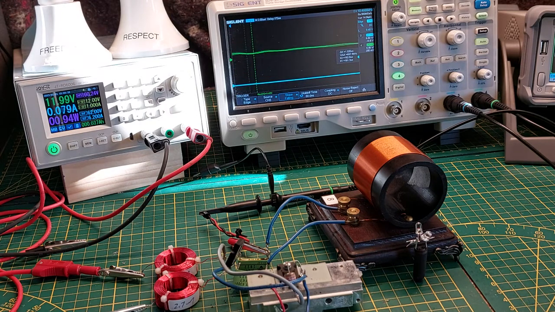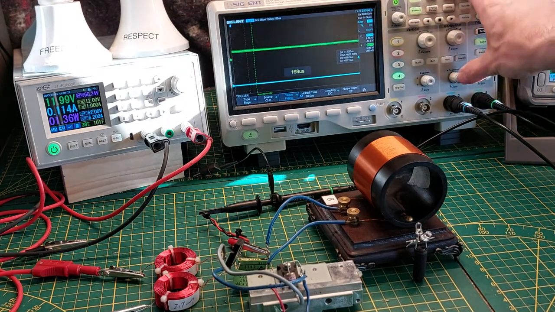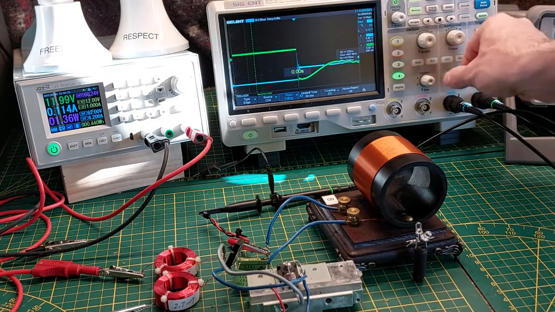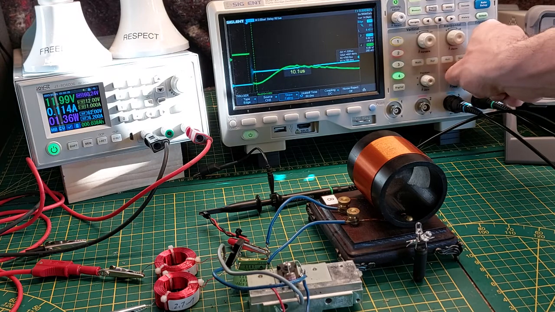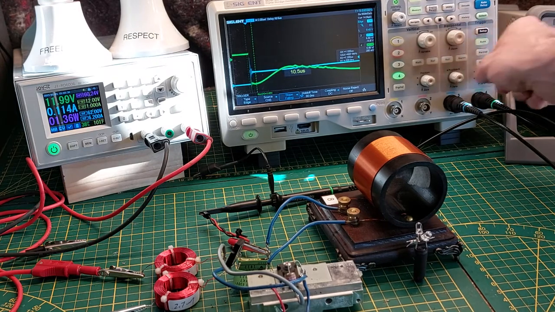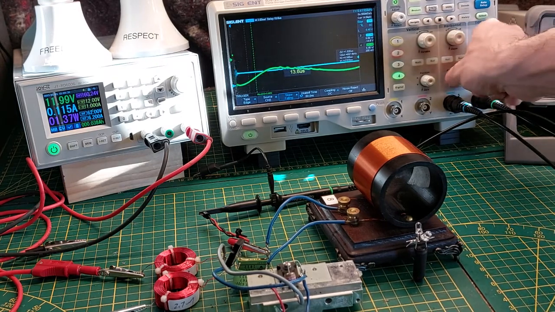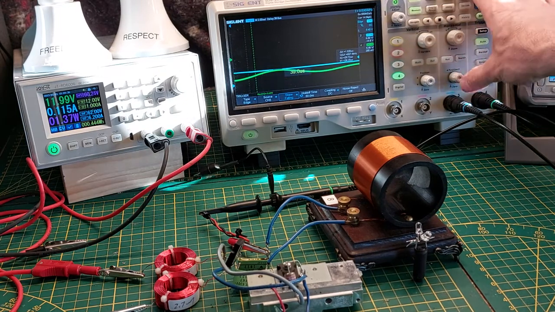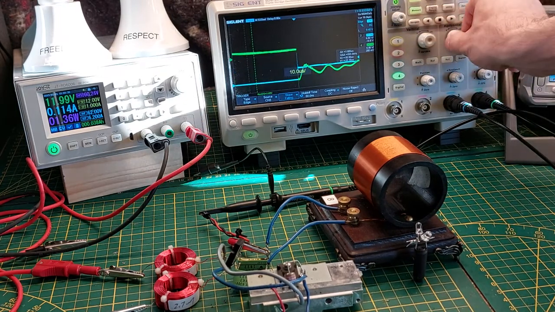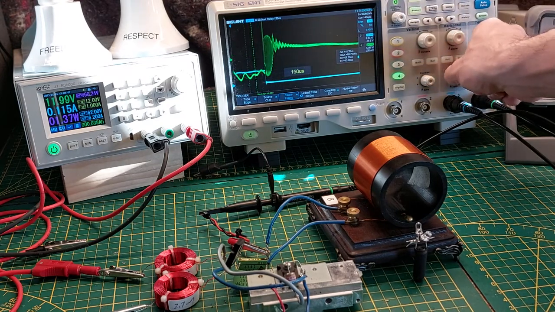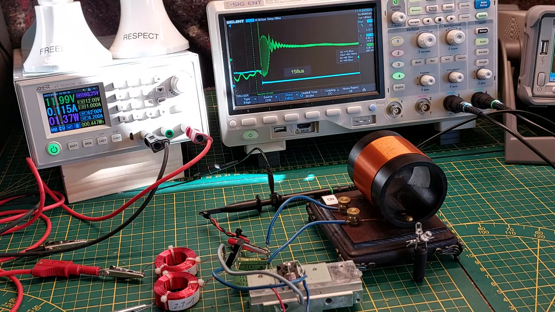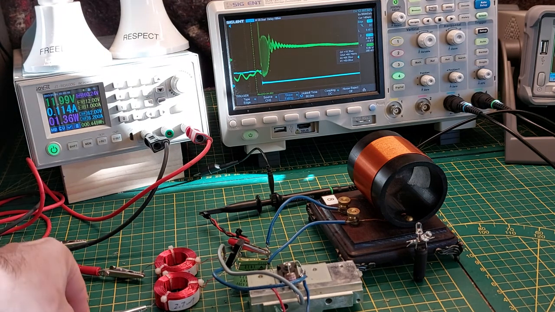Going back to 3.2. Falling edge. So I'm going to do more experiments, but this one I found really interesting.